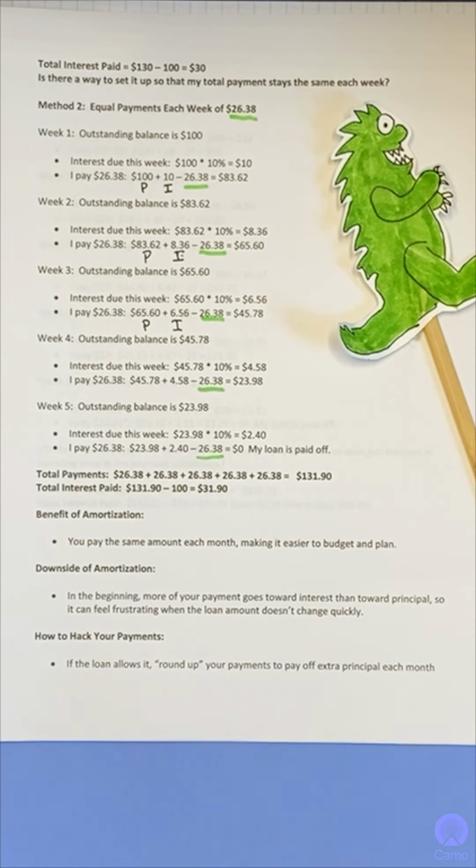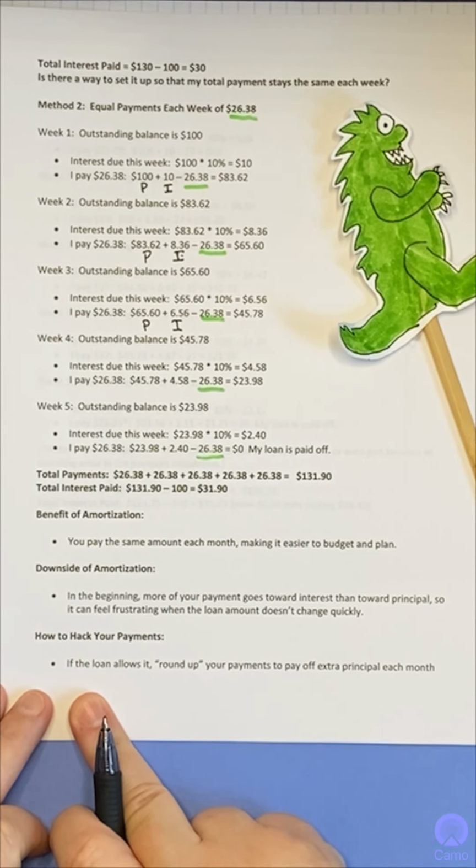So amortization is almost always going to leave you with a lot of high interest payments in the beginning. And then towards the end, you pay it off really quickly. It goes really fast in the last third or quarter of the loan. But in the first three quarters of the loan, it feels like you're going to owe money forever. How to hack your payments.